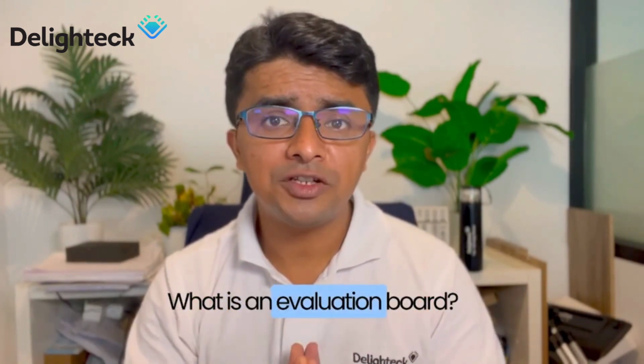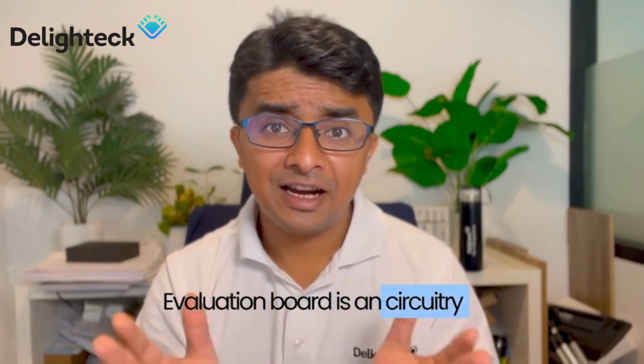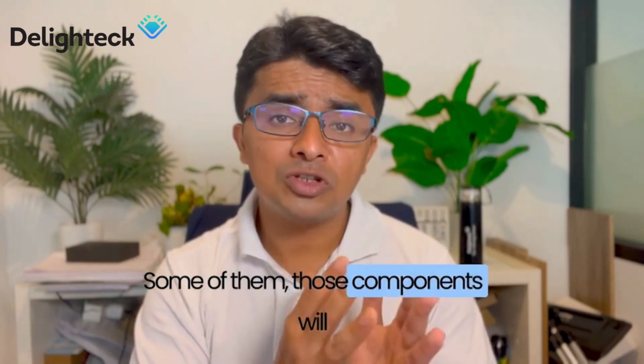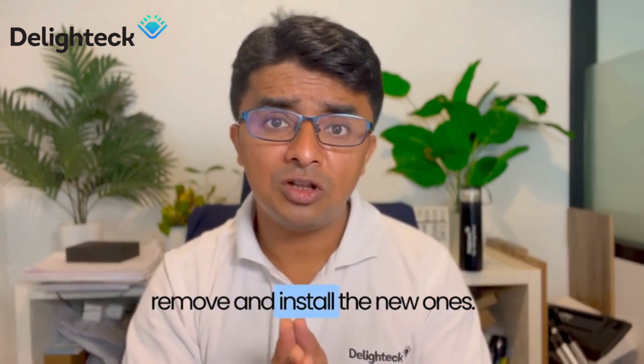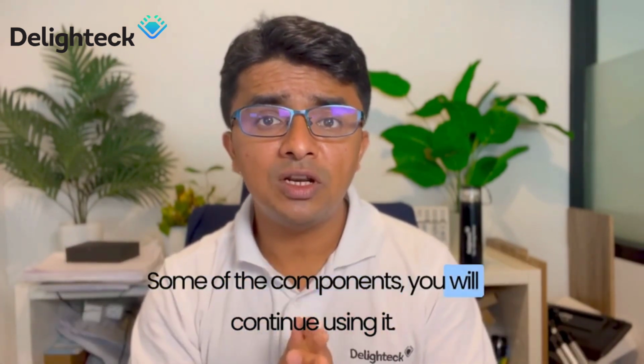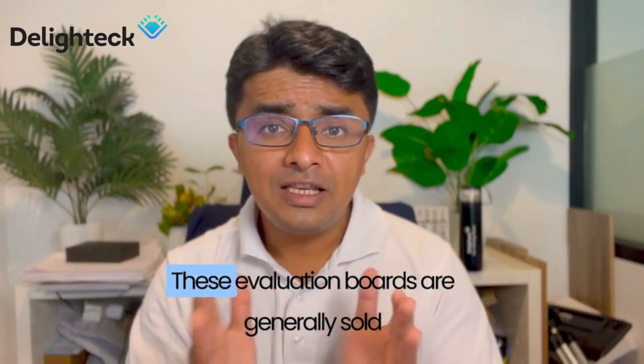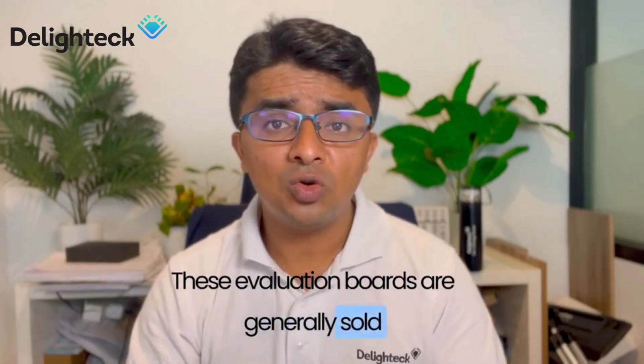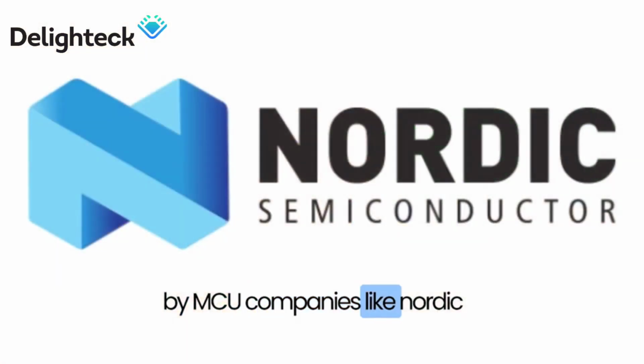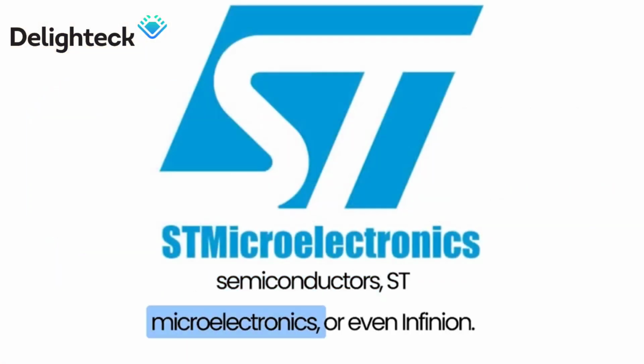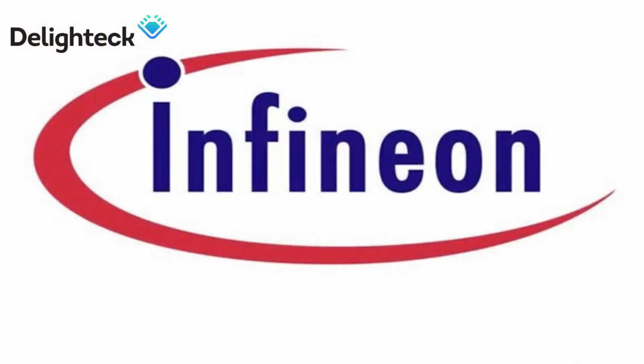Once you have all the requirements documented, next important thing is to select the evaluation board. Now, what is an evaluation board? Evaluation board is a circuitry with predefined components. Some of those components you will remove and install new ones. Some of the components you will continue using. These evaluation boards are generally sold by MCU companies like Nordic Semiconductors, ST Microelectronics, or even Infineon.